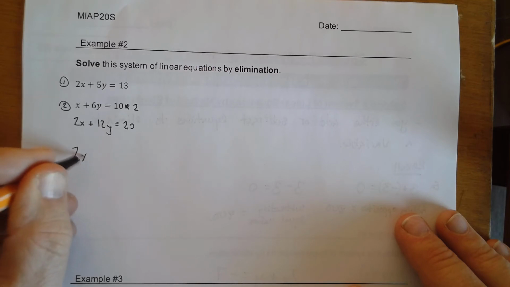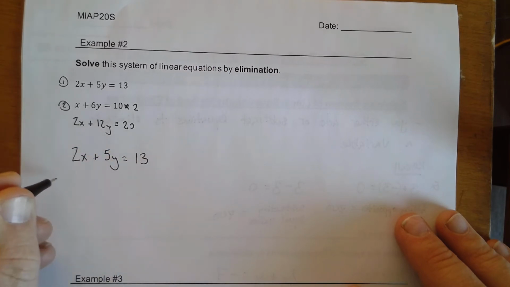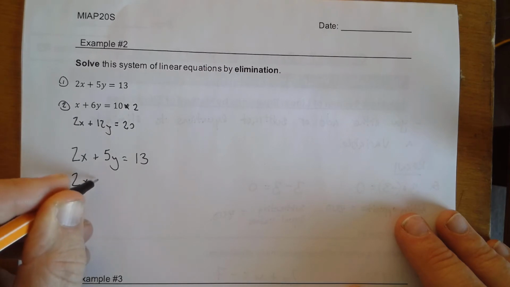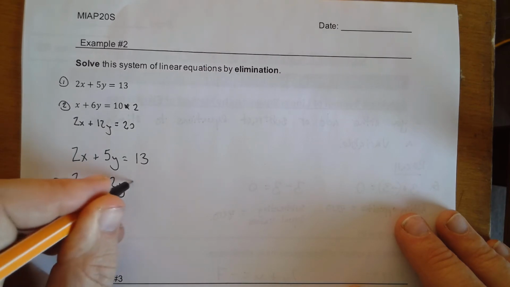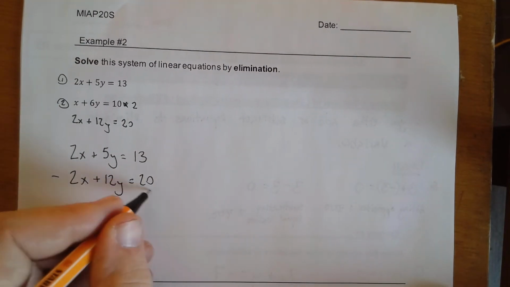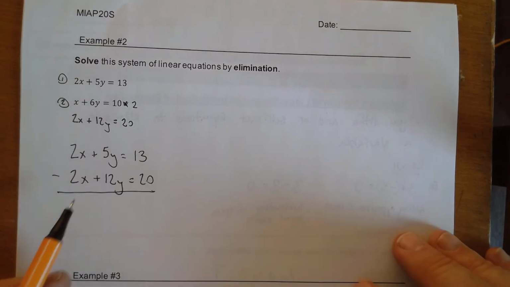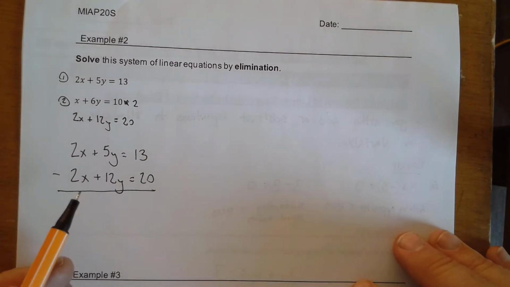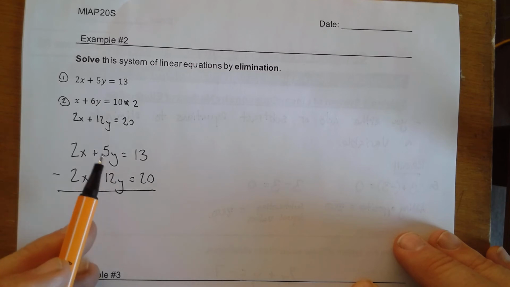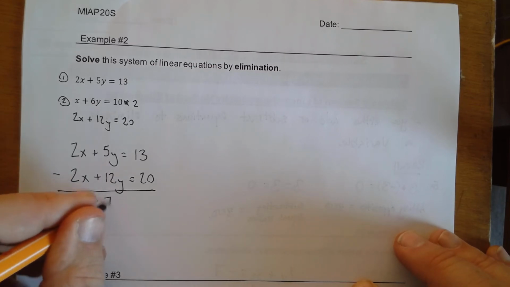So I have 2x plus 5y equals 13, and I subtract 2x plus 12y equals 20. 2x, take away 2x, is 0x, so the x is eliminated, it's gone. 5y, take away 12y, is -7y.